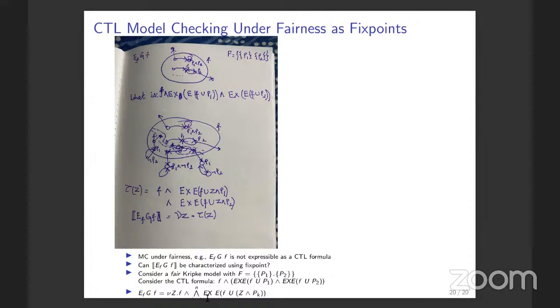So this is an expensive thing, because it has a nested fixed point computation, which is what is not expressible in CTL, and that's what you're doing here.